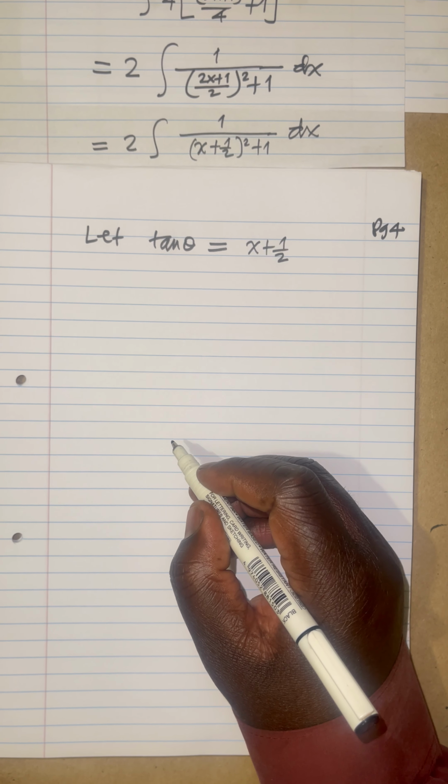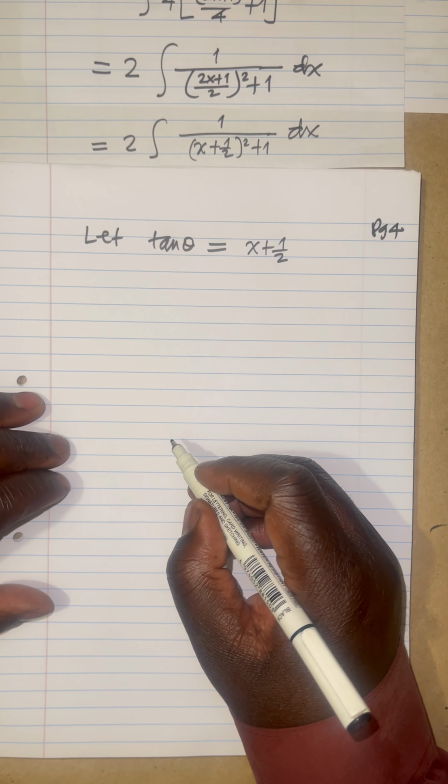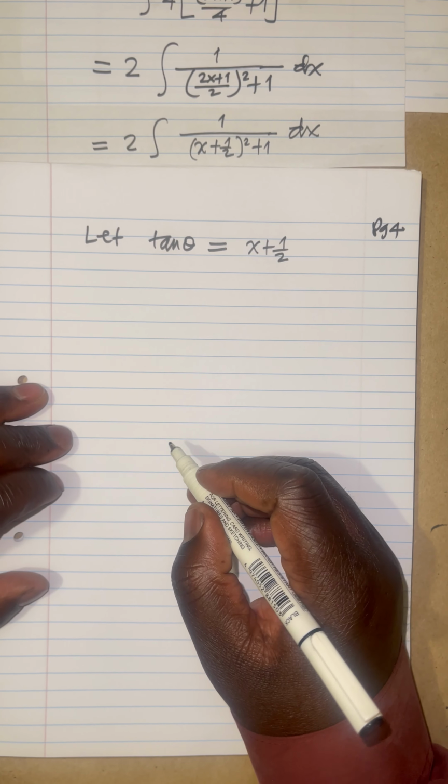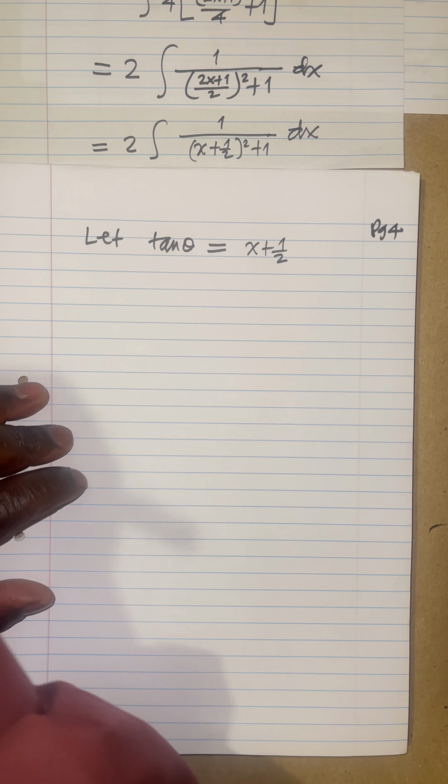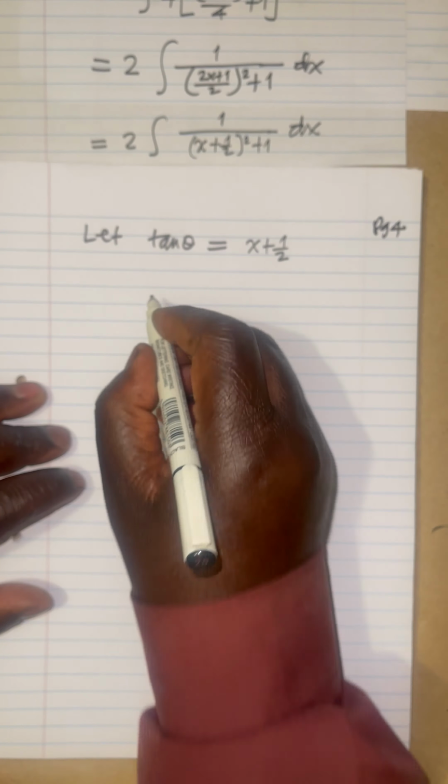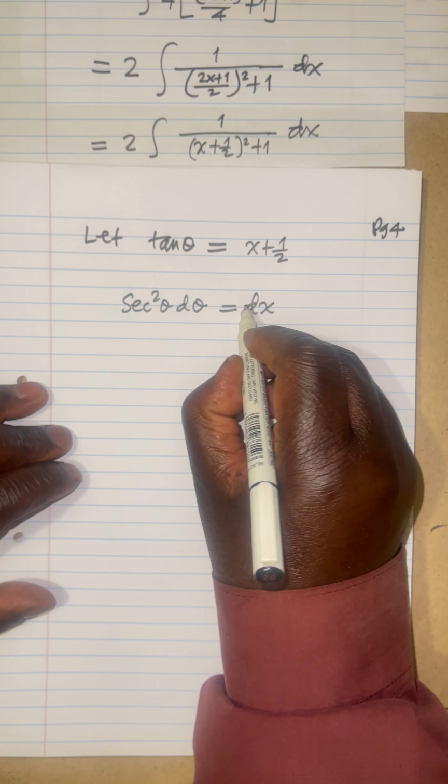And therefore, from here, you can agree with me that we can perform what you call differentiation implicitly on both sides. If I may, you may allow me to be quick. I'm going to say sec squared theta d theta. The right hand side will just be dx.